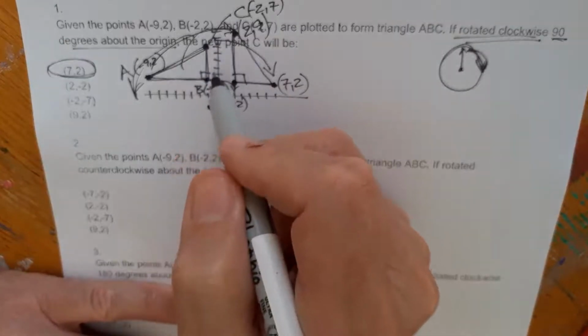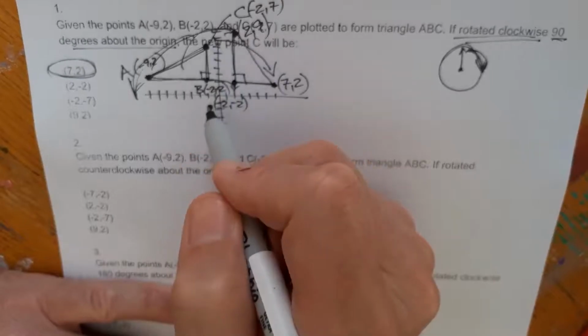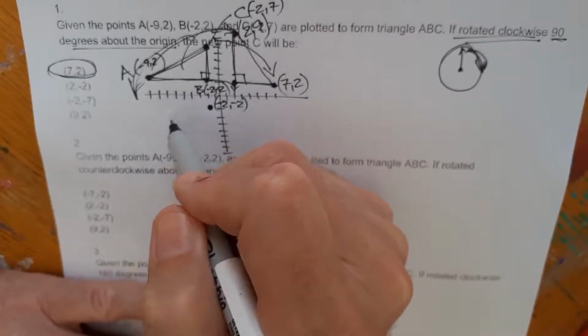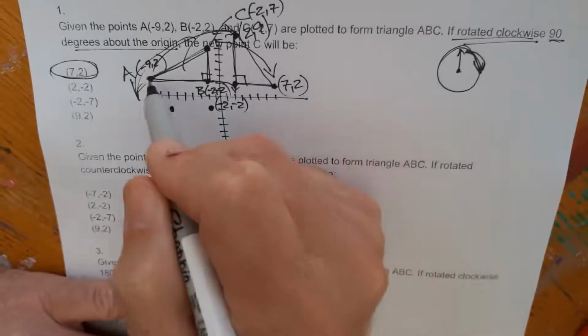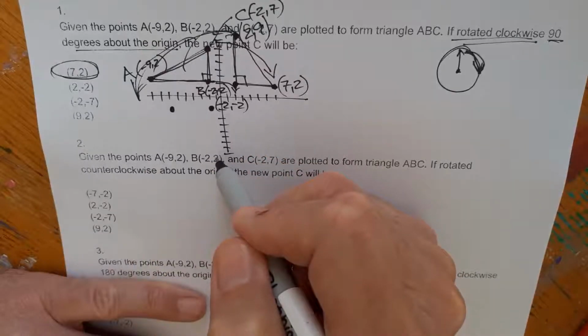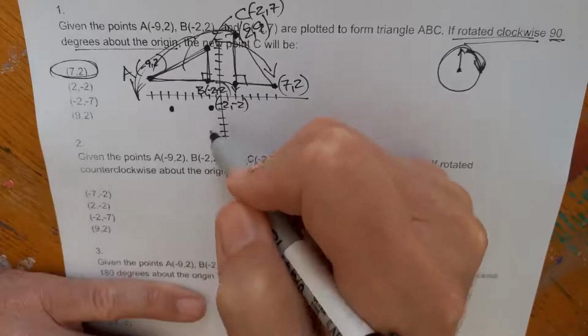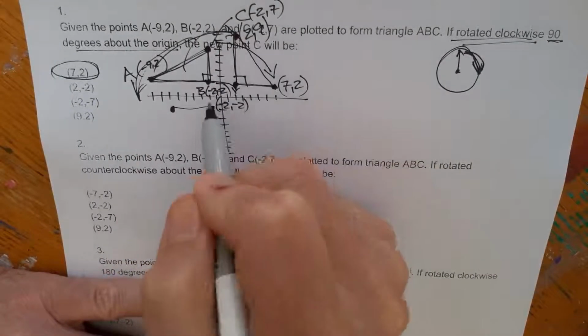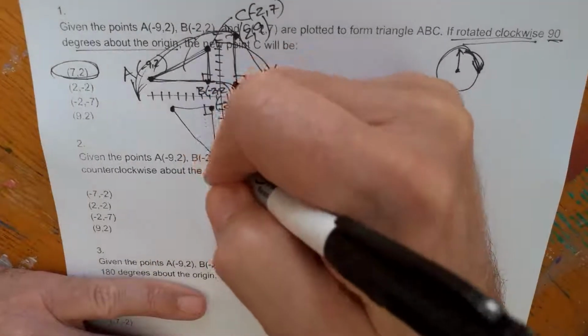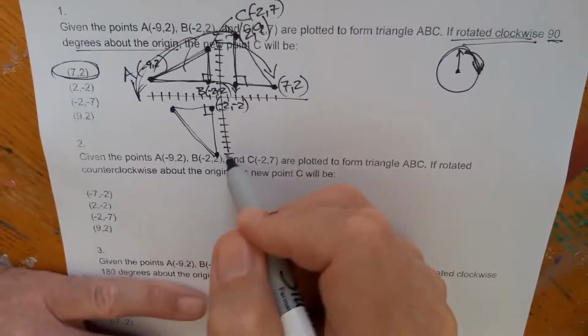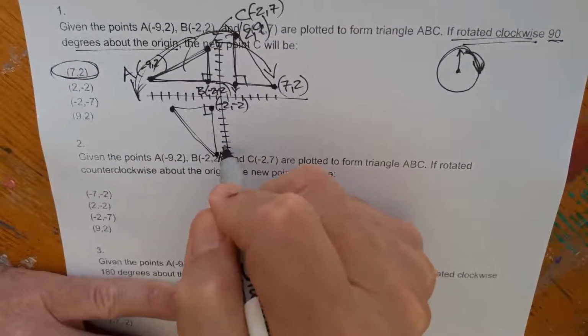This one's going to rotate down. It's 1, 2, 3, 4, 5 away. 1, 2, 3, 4, 5 right here. And this one's going to rotate all the way down to -9 and 2 away right here. The 90 is going to be here, and the hypotenuse is going to be out here. So this would be A double prime here.